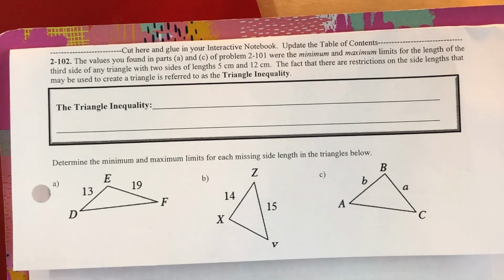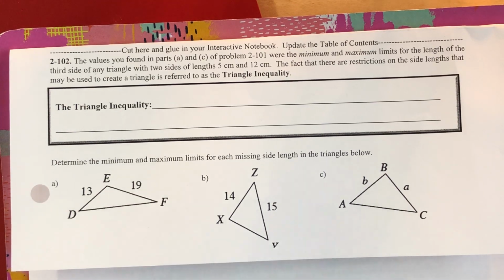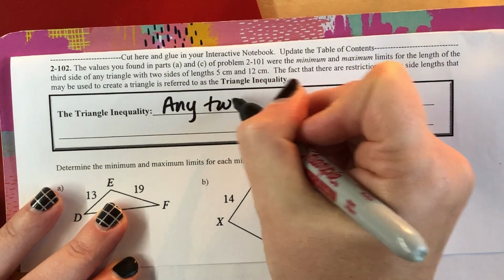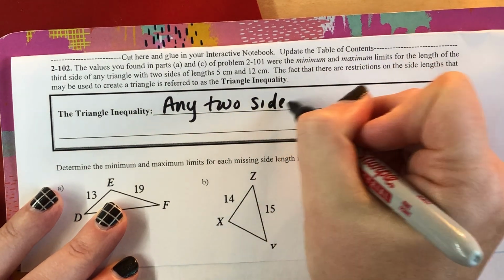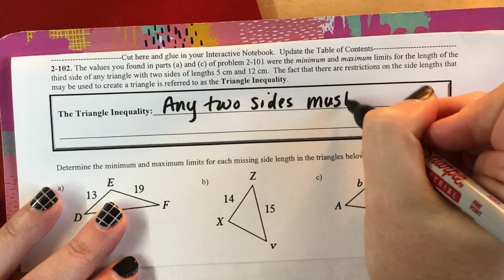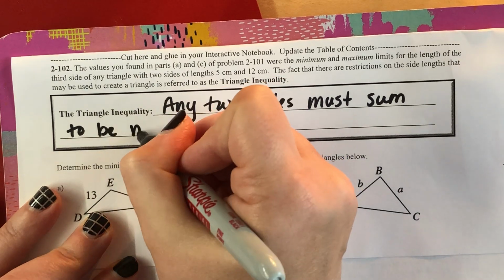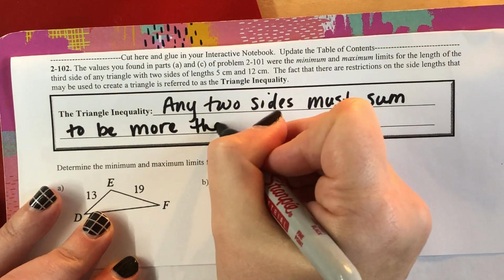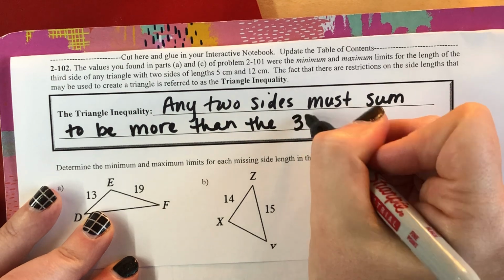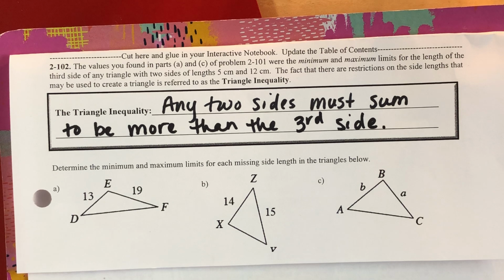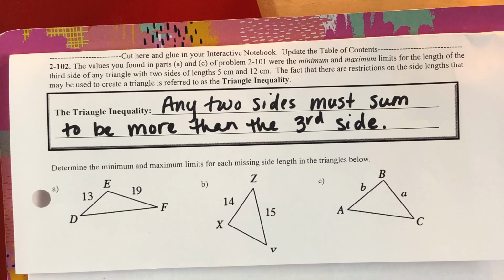Okay, so the triangle inequality states that any 2 sides must sum to be more than the third side. If it's equal to the third side, you're gonna end up with a collapsed triangle and it'll be a flat line. If the 2 sides sum to be less than the third side, then it's not even gonna meet up and create a triangle at all.